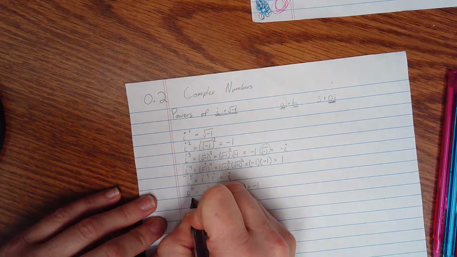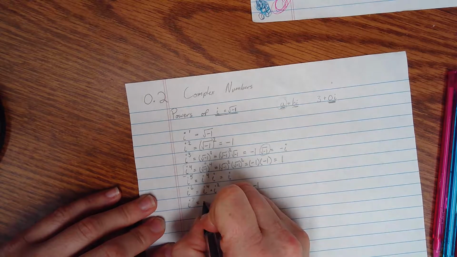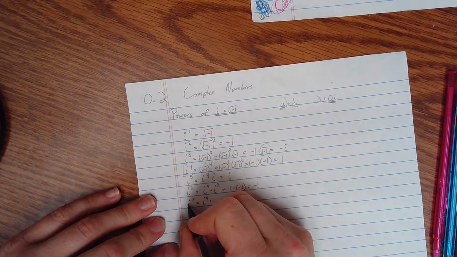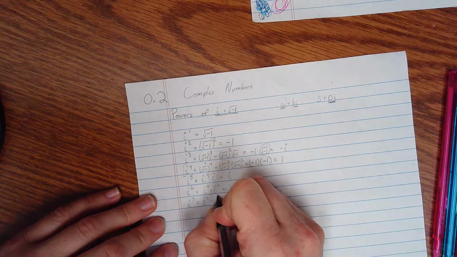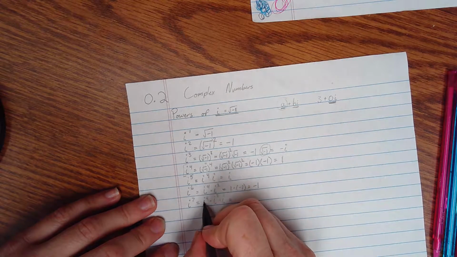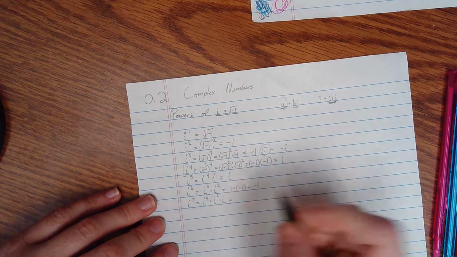i to the 7 equals i to the 4 times, now I'm going to rewrite the last 3 as a square and an i, i squared times i. This becomes 1, this is -1, and this is just i.